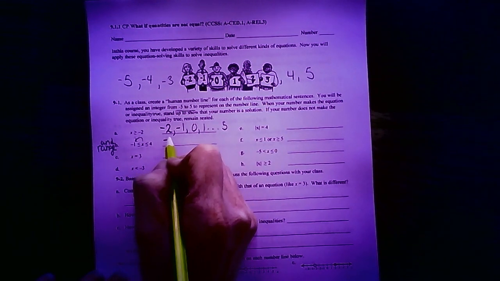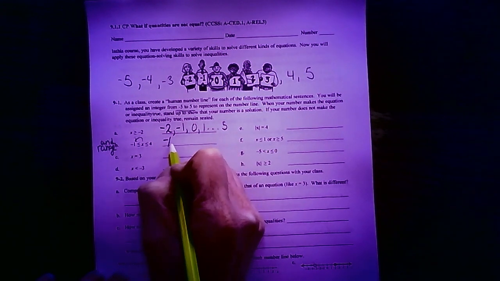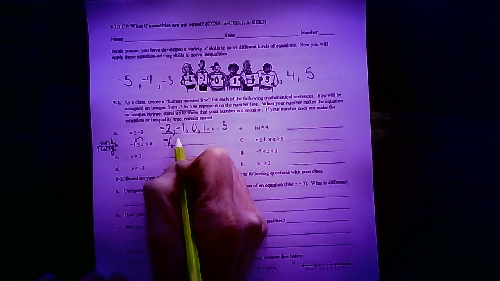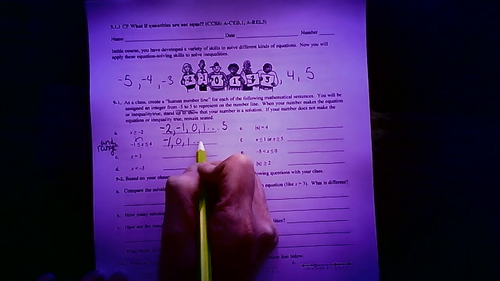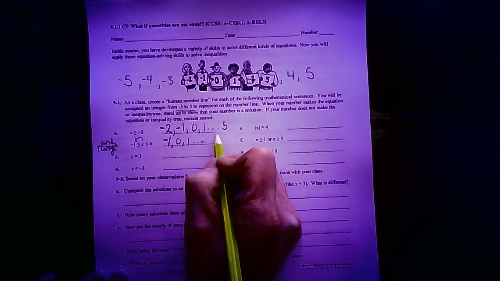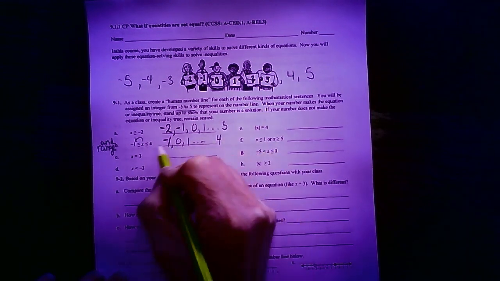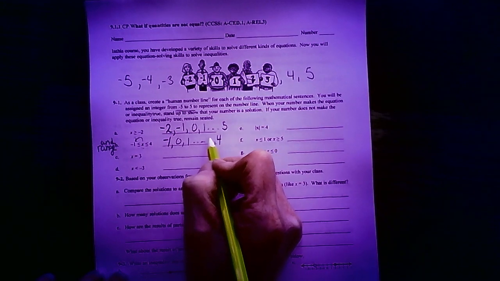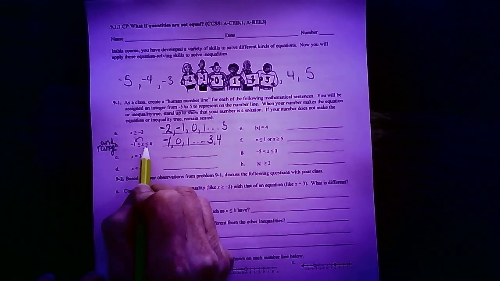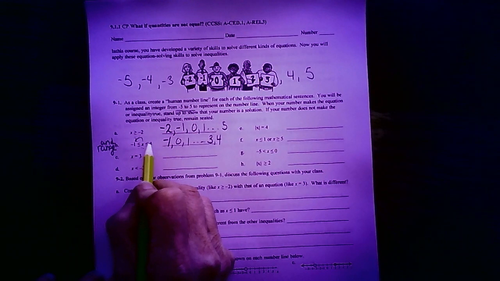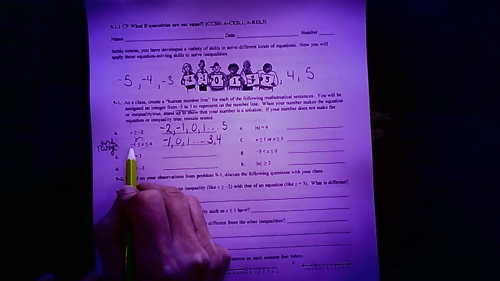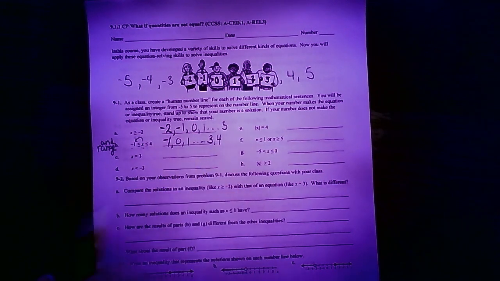So I would start with -1, bigger, 0, 1, and I'd keep going until I got to +4, right? +4 I could do is equal to 4. 3 is less than 4 but greater than -1, and I'd include all the integers in between.